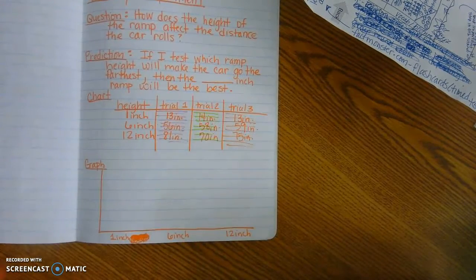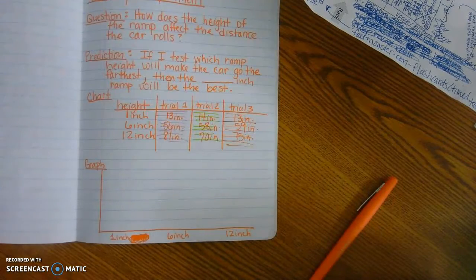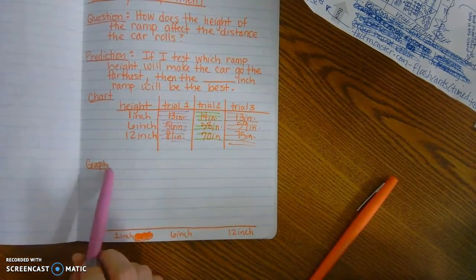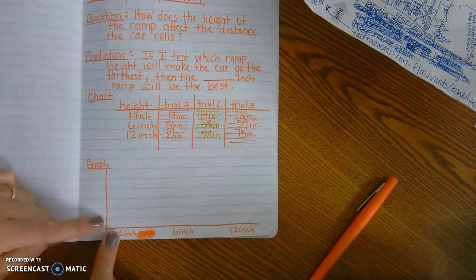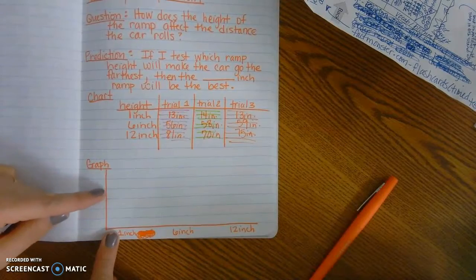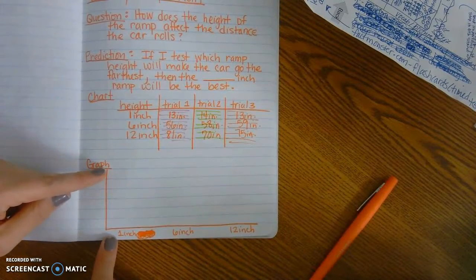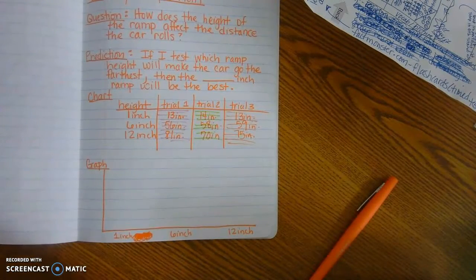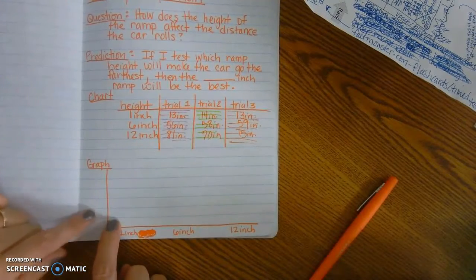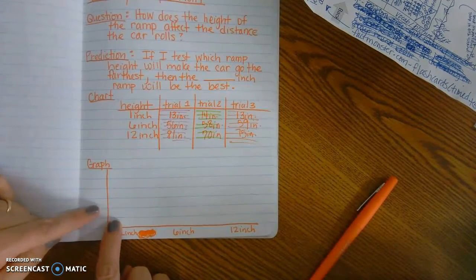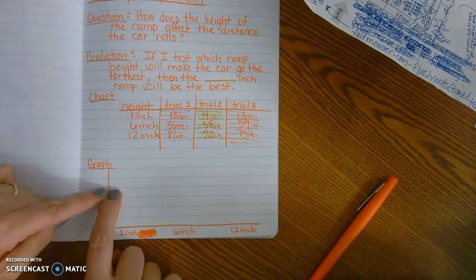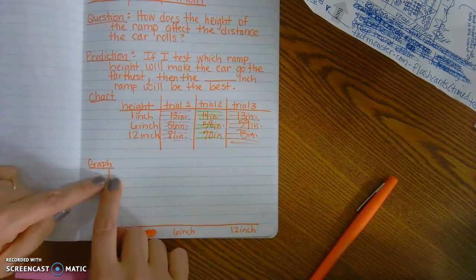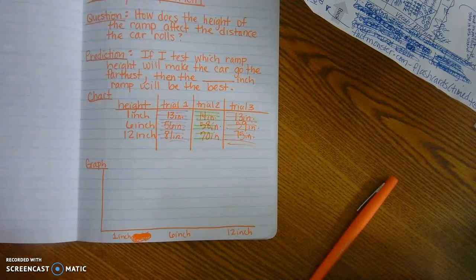Okay, so for our 1 inch graph, trial 1, first we've got to figure out what kind of scale I want my graph to be. My biggest number is 81. So if I do it by 10s, let's see if that works. 10, 20, 30, 40, 50, 60, that won't work. Okay. What if I do it by 15s? 15, 30, 45, 60, 75, 90, that would work. Okay, so let's do it by 15s.